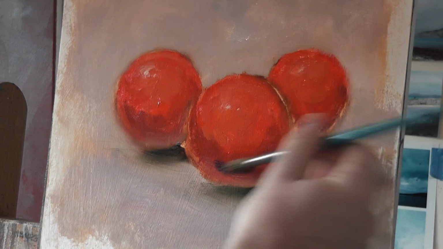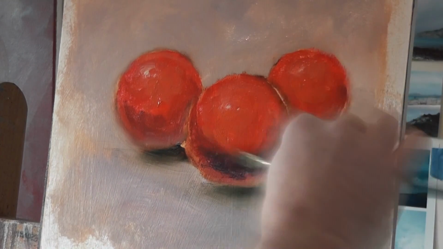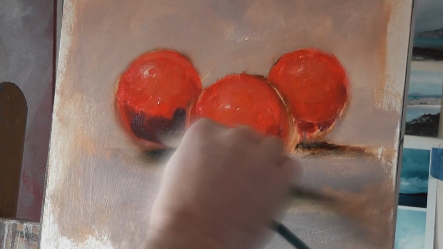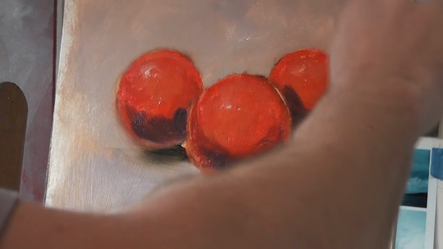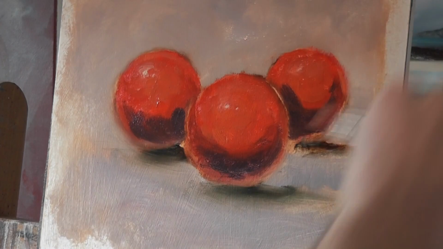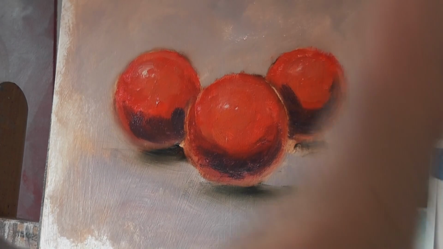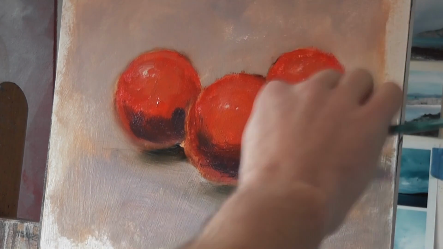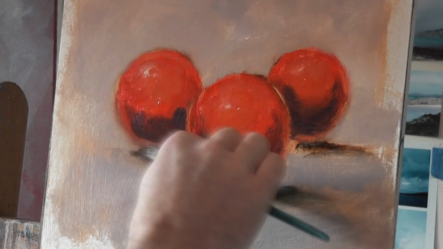So at the moment what we're seeing is a development of the shadow areas, and the shadow areas are going to have a little bit of cool colour in them. In this case, when cool colour is brought in, we start to get a purpley colour happening in the shadows. And I've deepened the shadows much deeper than they are going to be, but then the shadow area will start to blend with the lit area.